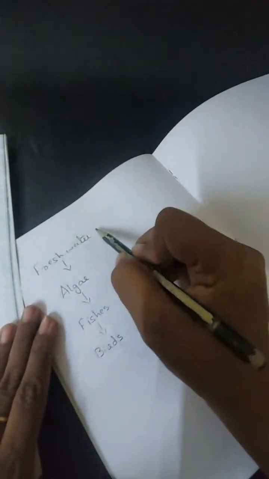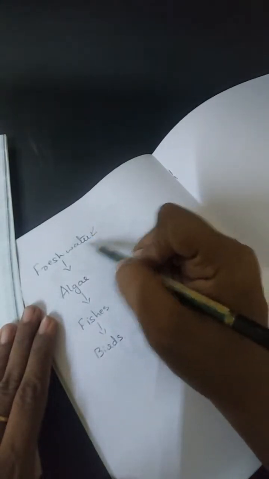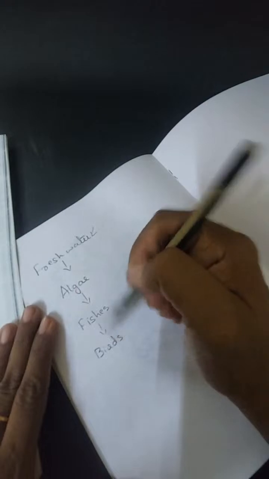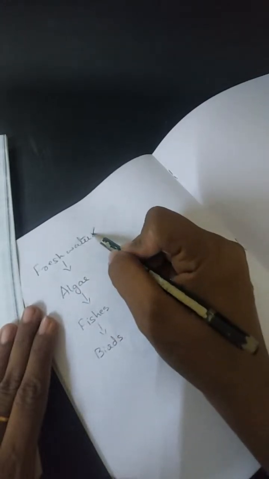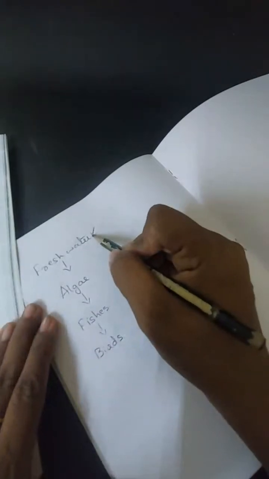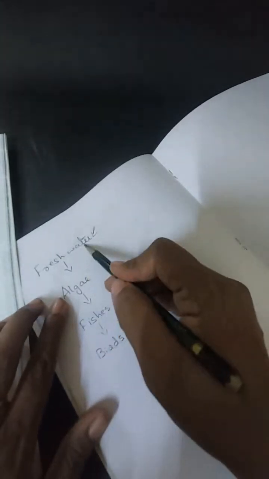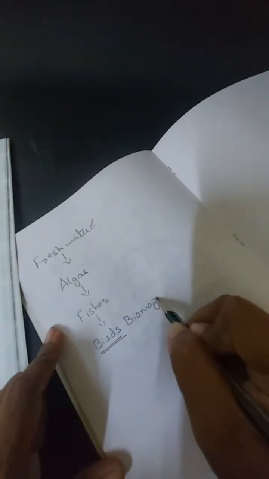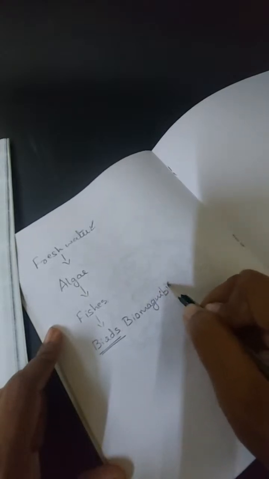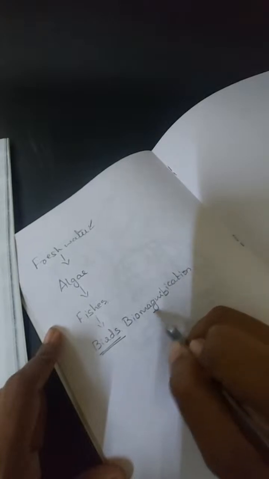When we add any chemical to this trophic level, so I have written in a downward direction. When we add the chemical to this trophic level, it will be taken up by the algae. So the chemicals will go more in the algae. These algae are eaten by the fishes. So the chemicals which are more here, again they will be entering into the fishes. And next one, birds. In the birds it will be more. So biomagnification takes place more in this. Here it is more.